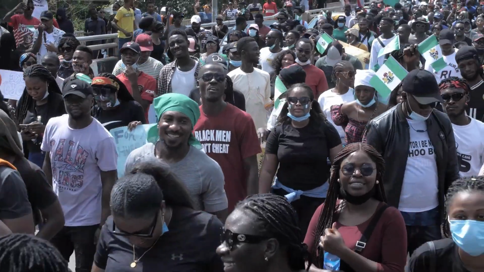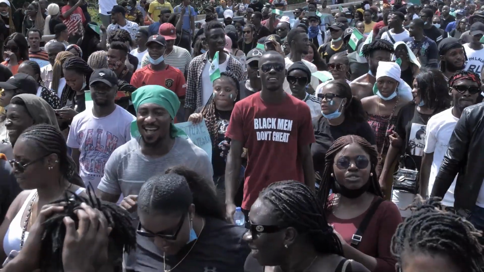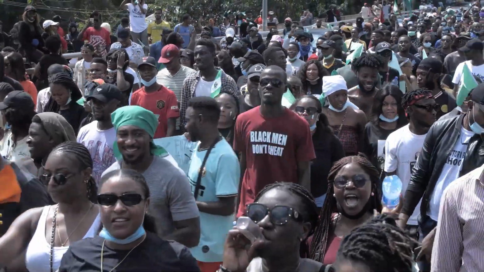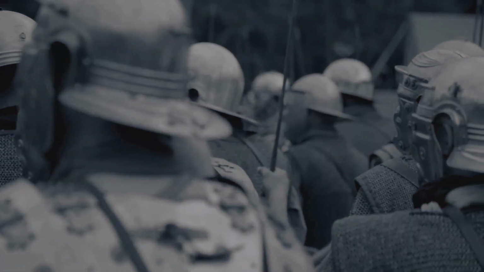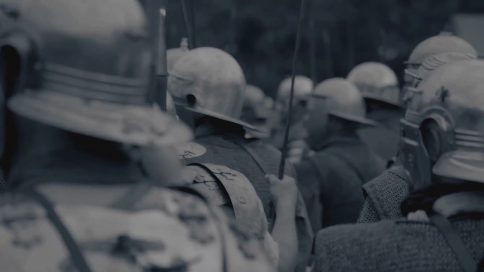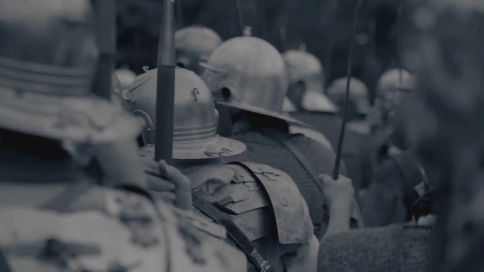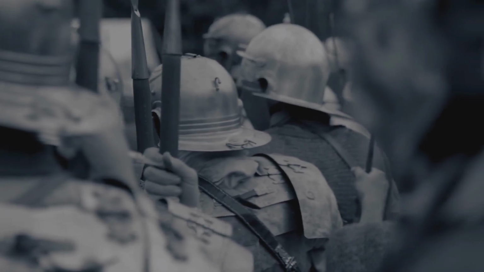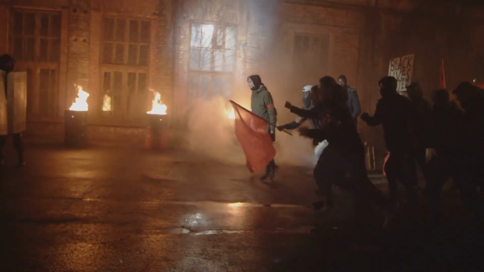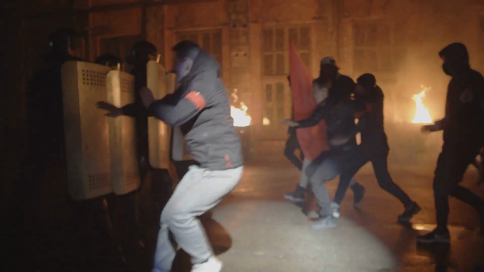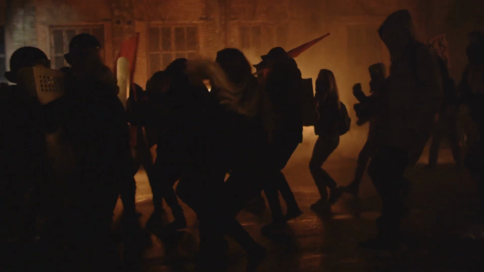In addition to the CFA franc, there is growing anger over France's military interventions in the region. Many Africans view these interventions as a continuation of colonial-era policies designed to protect French interests, rather than promote peace and stability. This resentment has fueled anti-French sentiment and led to calls for the closure of French military bases in Africa.